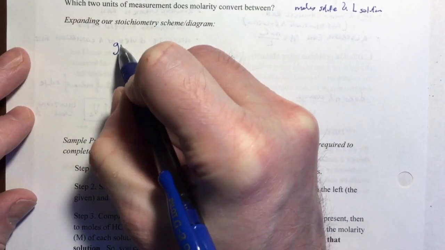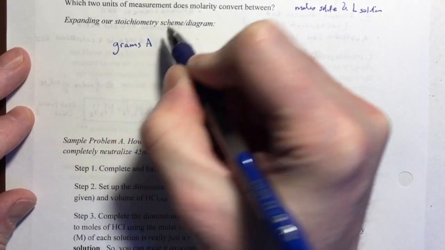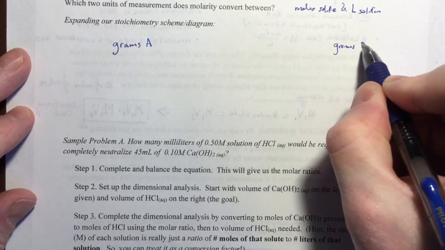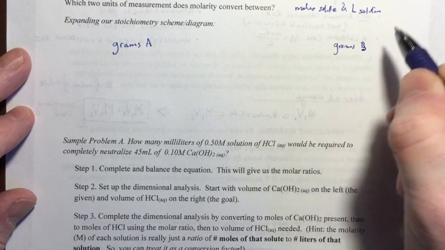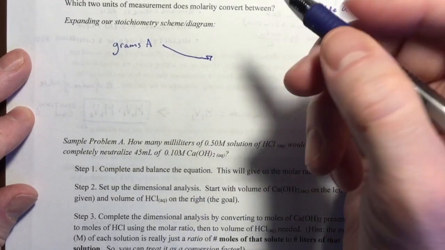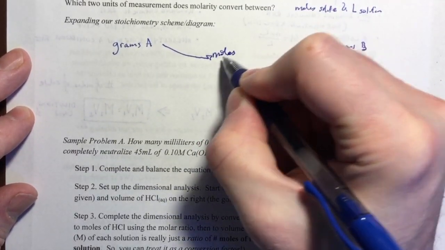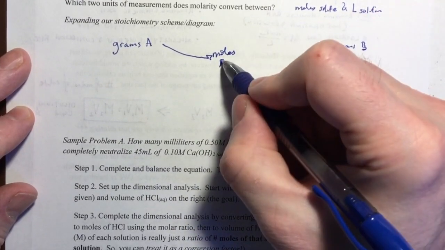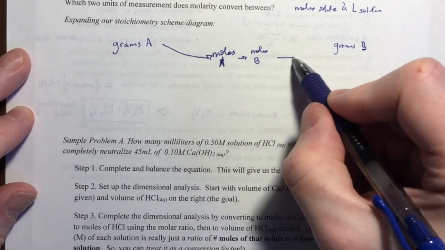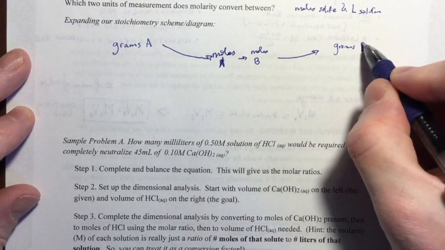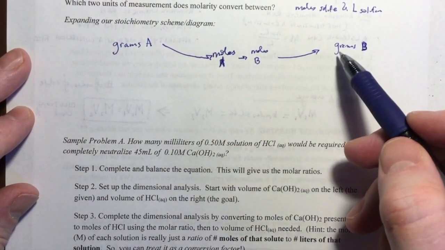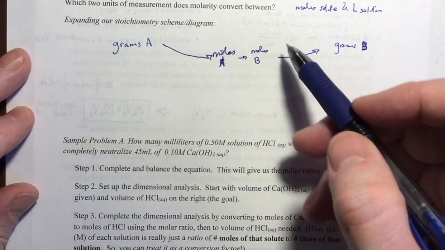So in the past, if you were given grams of substance A and you were asked for grams of substance B, that is a stoichiometry problem. And what we would do is we would convert to moles of A, and then convert to moles of B, and then convert out to grams of B. And to do the conversion from grams to moles and moles to grams, we would use our molar masses for those conversions.